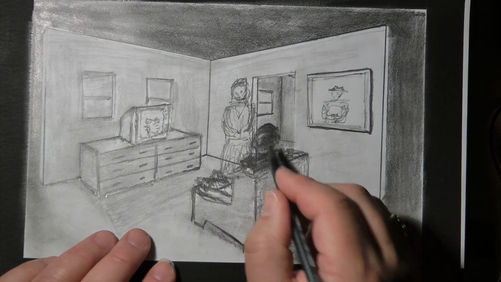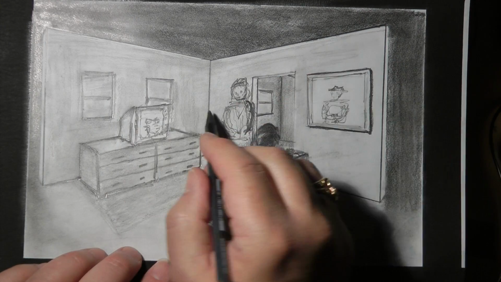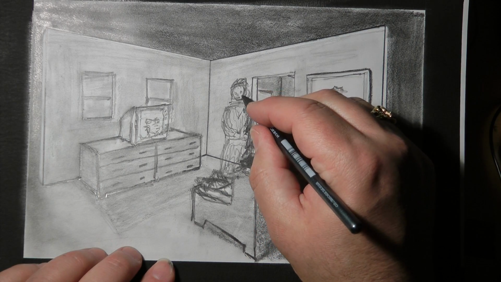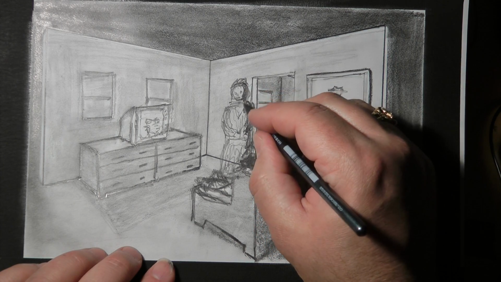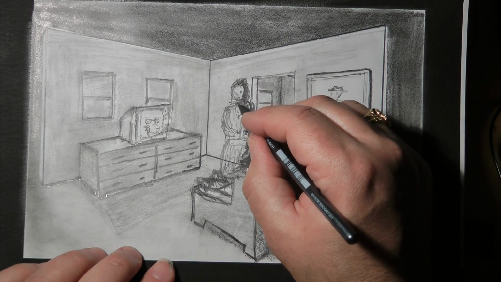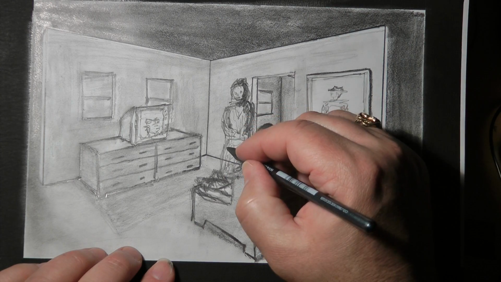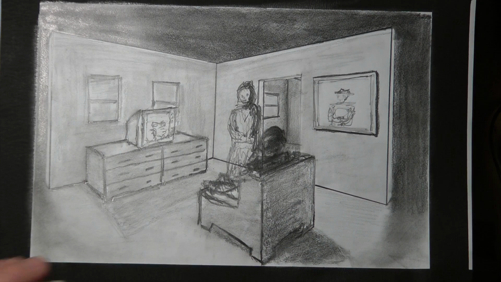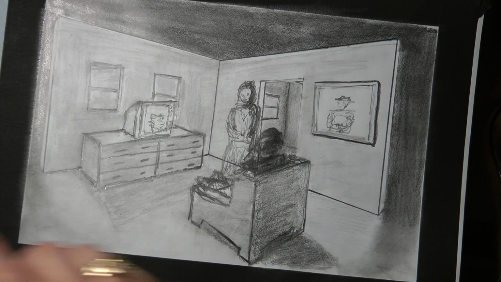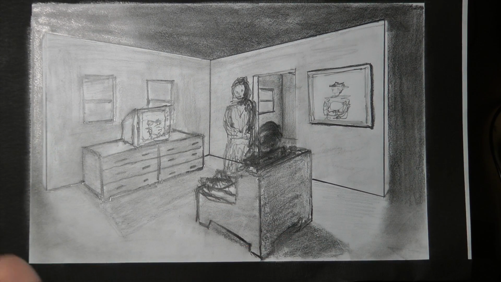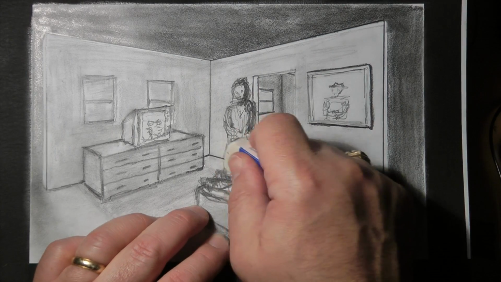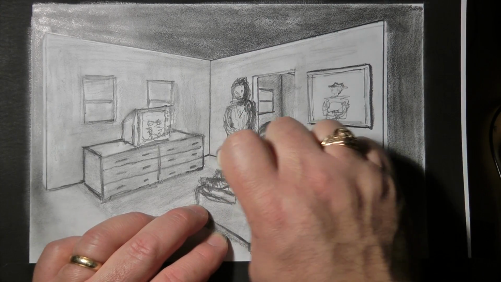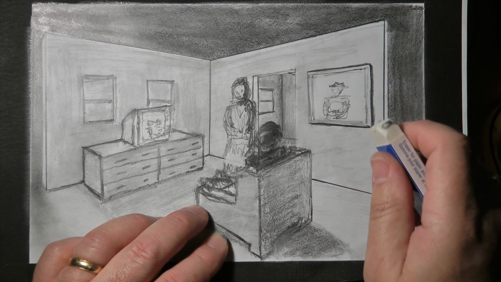Better head here. The light's coming in through the window, so we have to darken this side of this person. But because it's theater, we still need to see them. And there's this line going right through their body from the wall. Hence, one of the problems of adding your subject matter after the fact. So let's see if we can erase the line of the wall. There we go, that works.